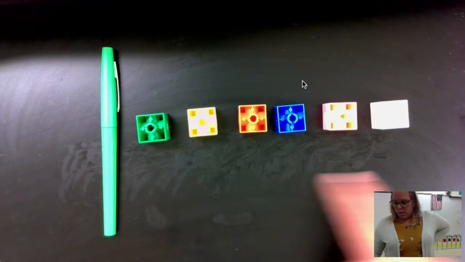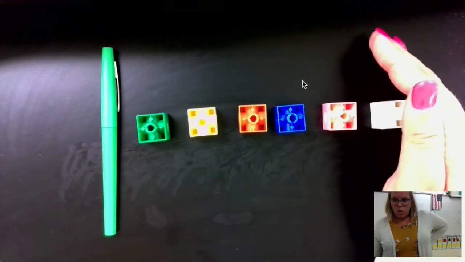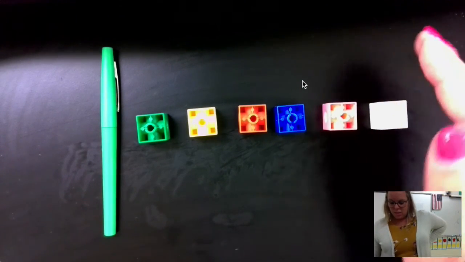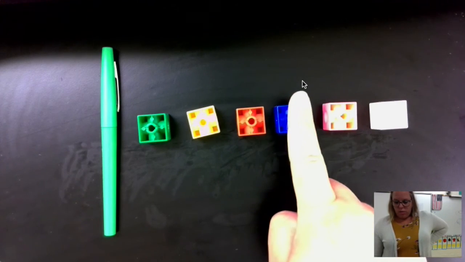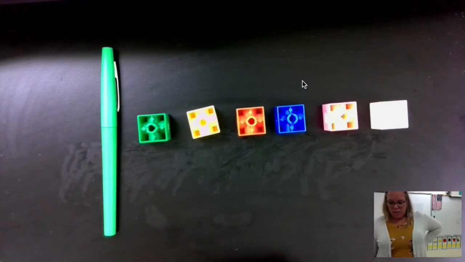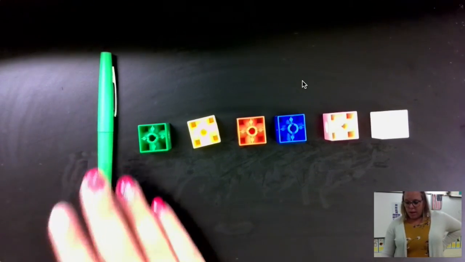We say this is first, and sometimes we say if you're in the spot that's at the back, you're in last. You're in the last spot. First, second, third, fourth, fifth, sixth. Now we're gonna keep this for our door. Let's go ahead and rearrange our order.